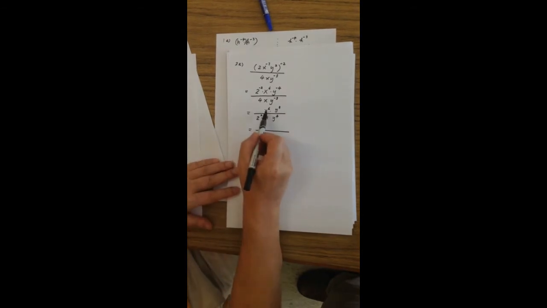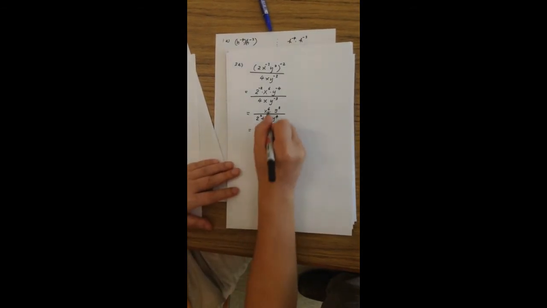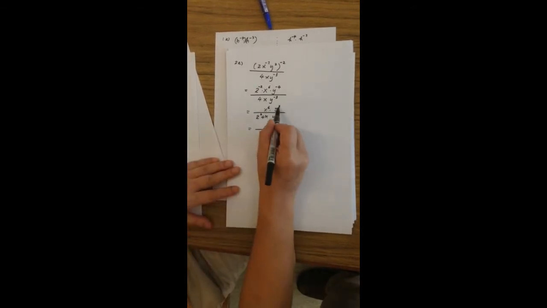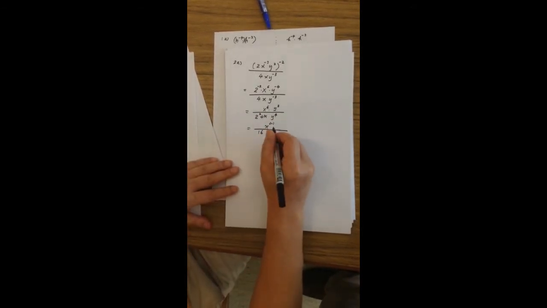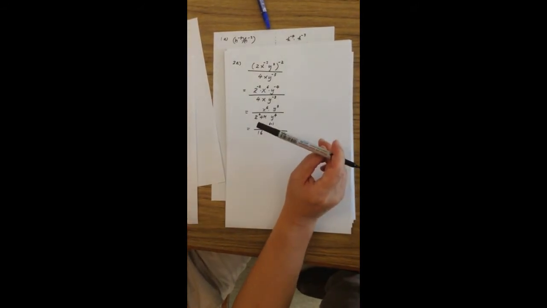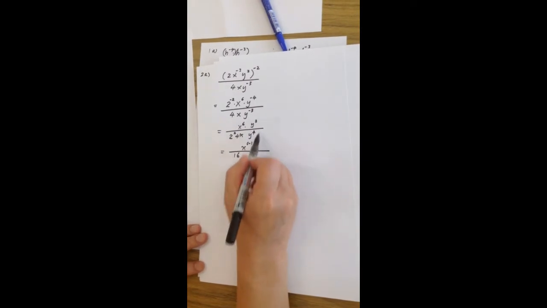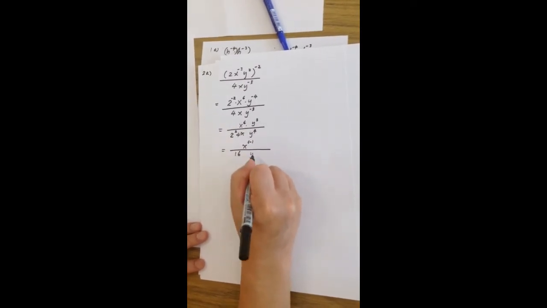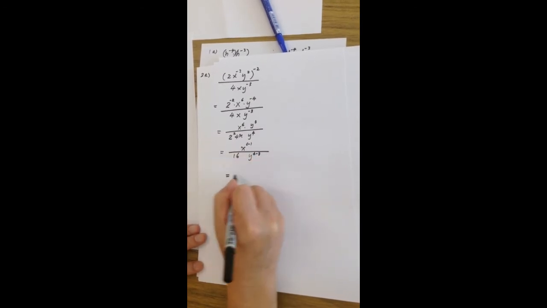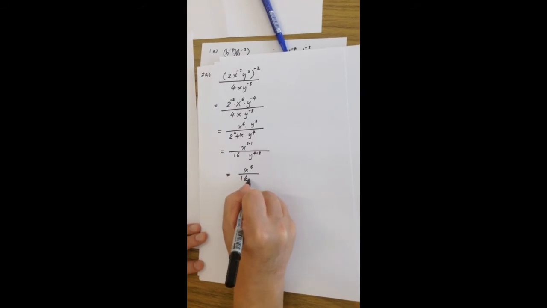How about x? x to the power 6 minus 1. How about y? For the value of y, we can just directly minus them. 4 minus 3. So we can get the result x to the power 5, 16y.